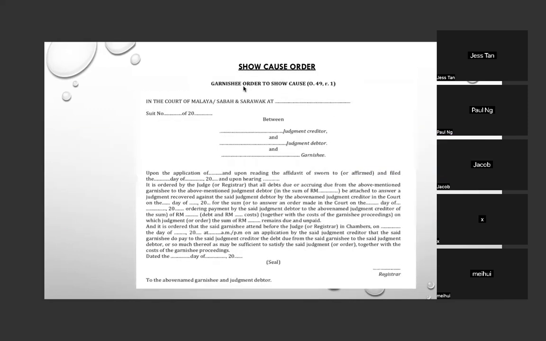So this is the sample of the show cause order. Upon the application, reading the affidavit that was affirmed, this is the order for the show cause order for the garnishee to attend on the hearing itself.